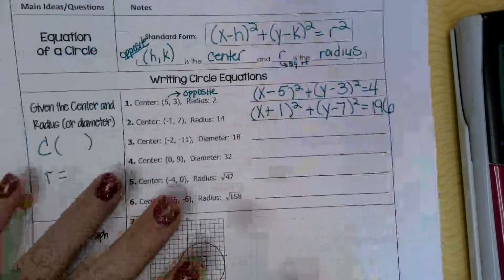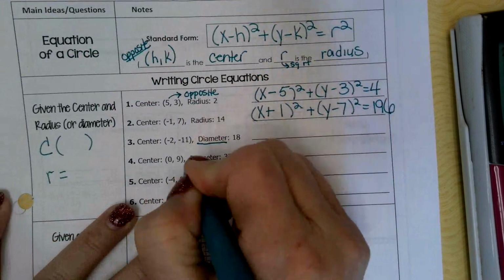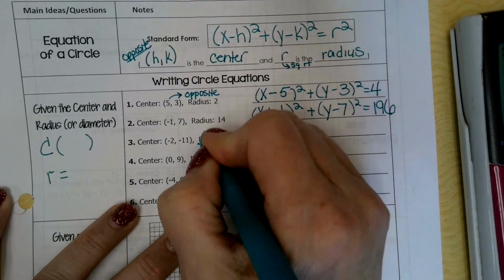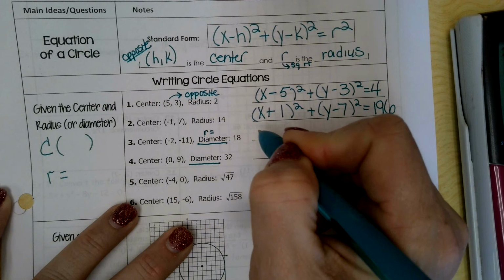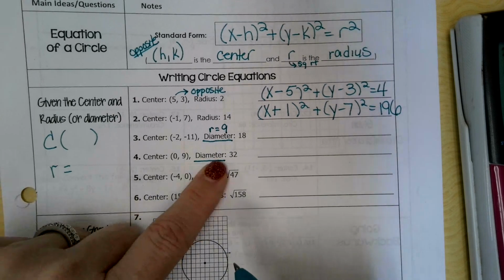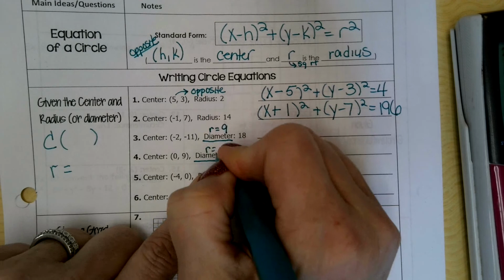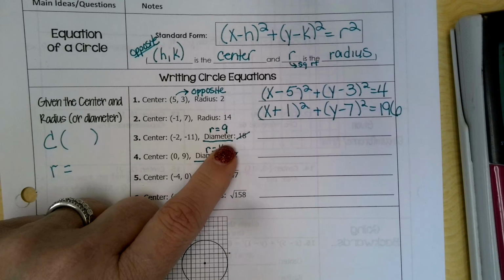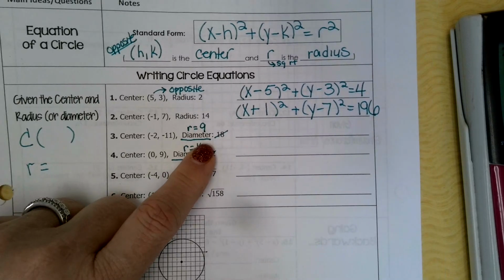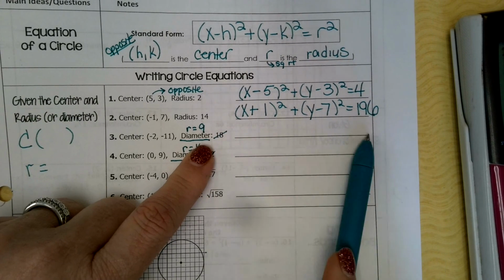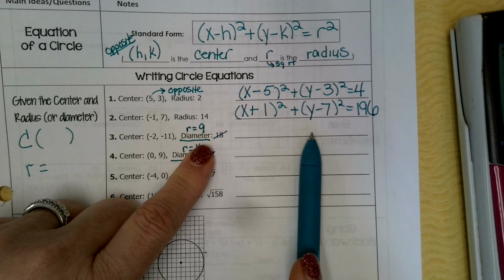Okay, number 3 and number 4, I want you to pay attention because sometimes they try to trick you that they have given us the diameter and we need the radius. So if the diameter is 18, that should be no trouble to know that the radius is what? The radius is 9. And then if the diameter is 32, the radius is 16. So we're not using these numbers in our problem. We're using these numbers. Okay, so I am going to ask you a question. I want you to write the answer for number 3, and then I'm going to ask you a question about that. So right now, go ahead and write the answer to number 3.